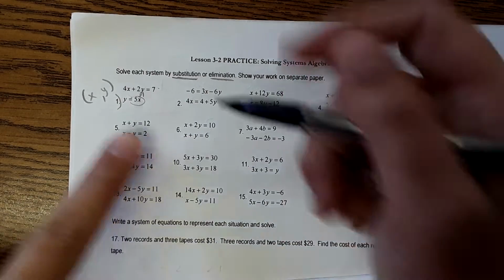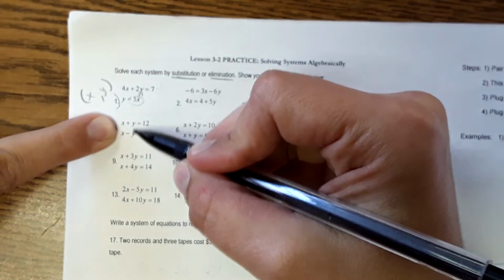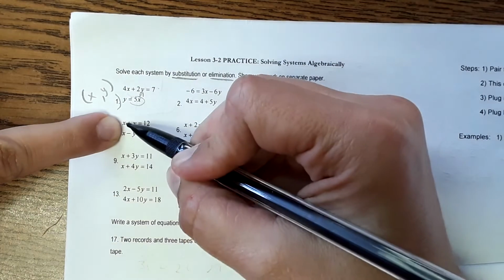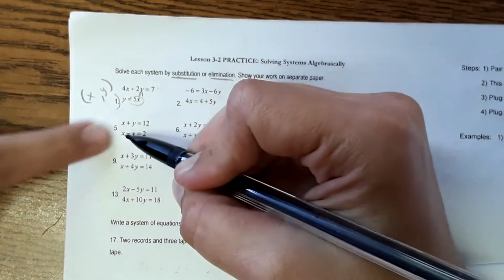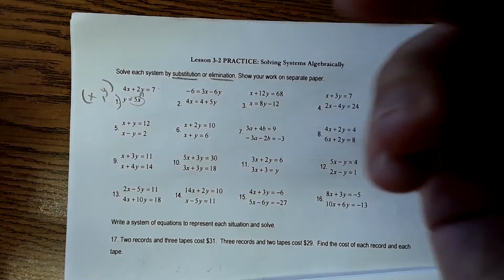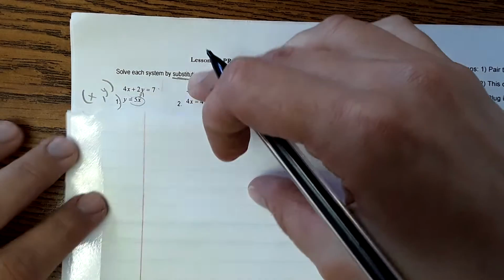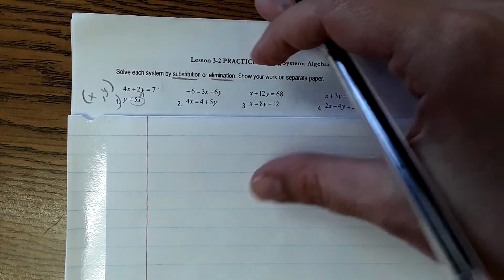Depending on what we have here, we'll see different situations where, for example, number 5, we have the two equations. If we were to add these two equations, the y's would cancel right away, and then we'd be left with 2x equals 14, and we could easily solve for x. So depending on the situation, one way is usually better than the other, but both would work.